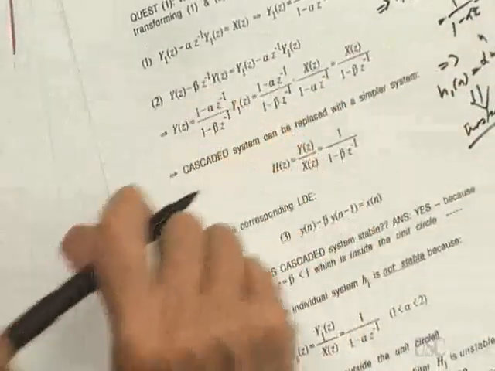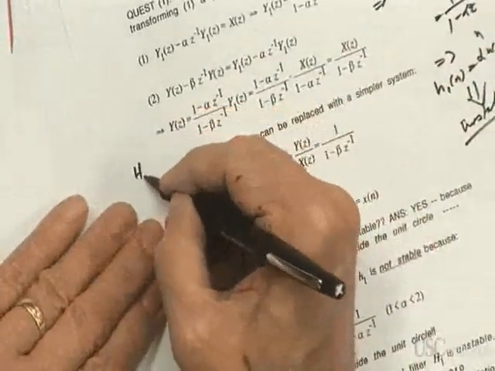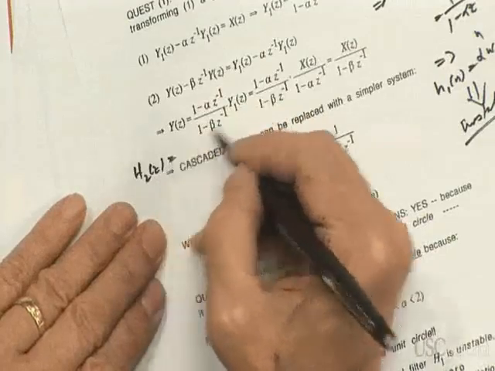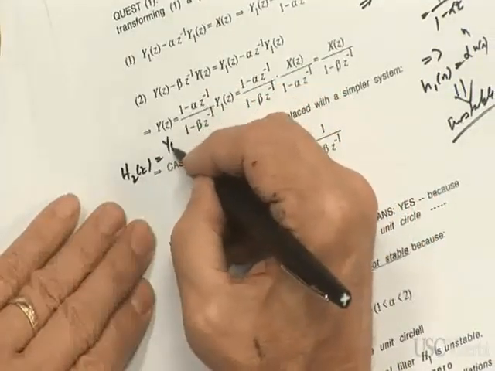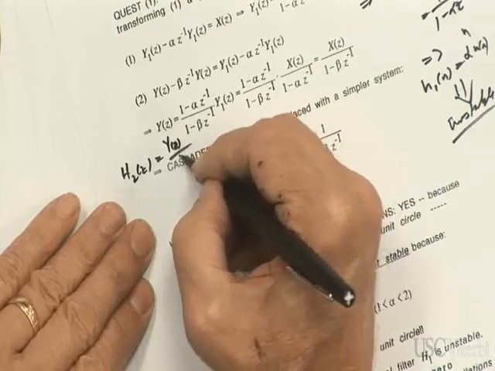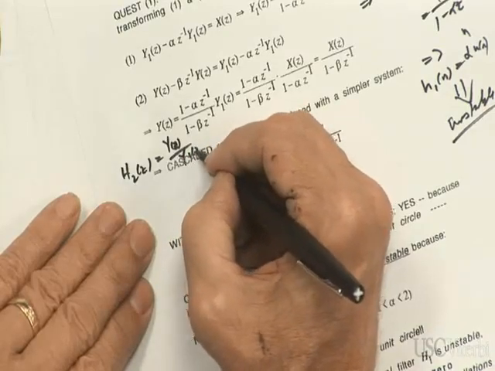We know that h2 of z is going to equal the output, which for filter 2 is y of z, divided by the transform y1 of z.